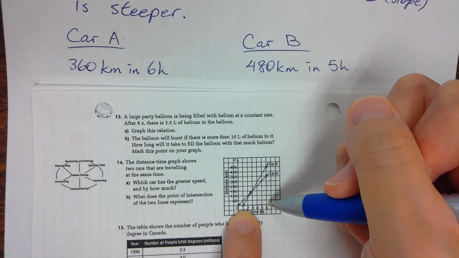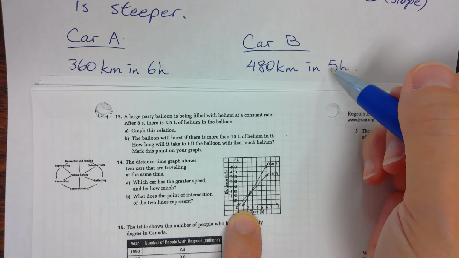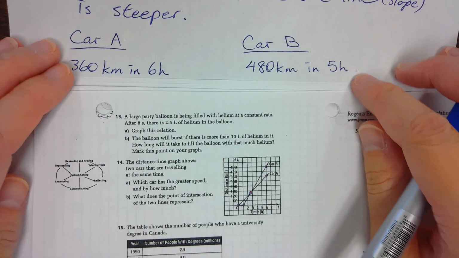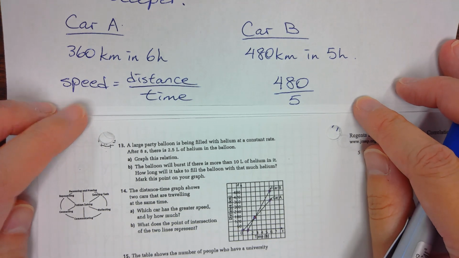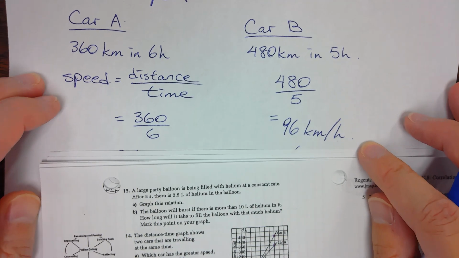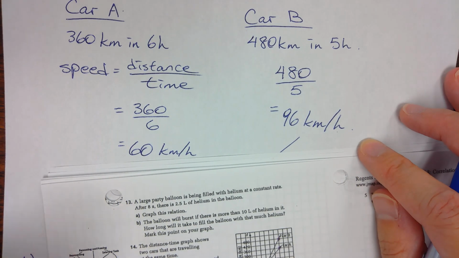It started 1 hour late. 5 hours. So 480 kilometers in 5 hours. Okay, so when you divide distance divided by time, you'll find your speed. So car A goes at 60 kilometers per hour, car B goes at 96 kilometers per hour.